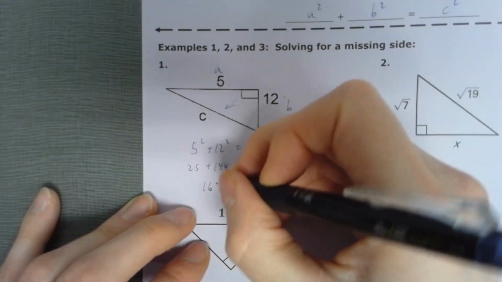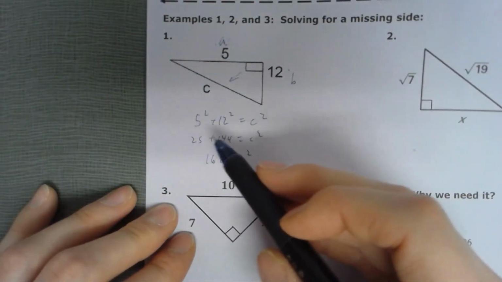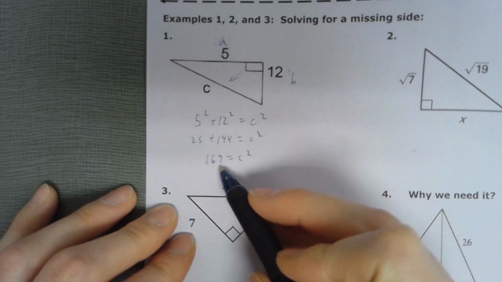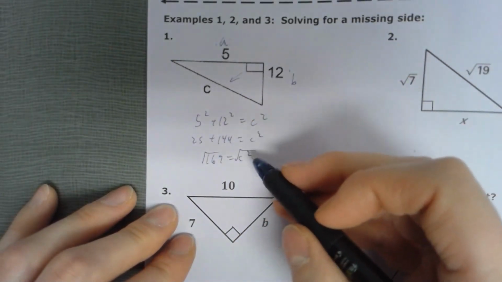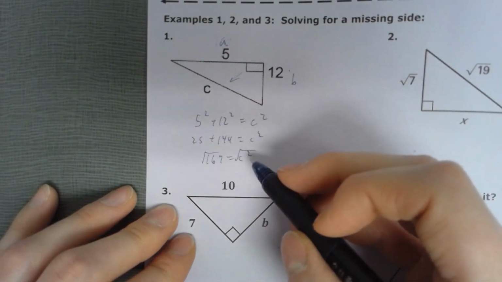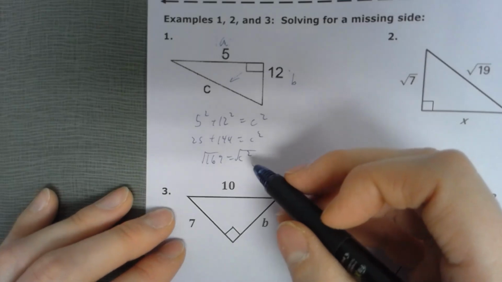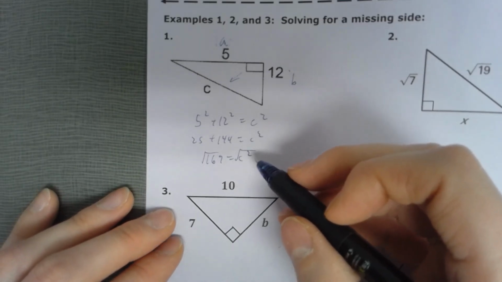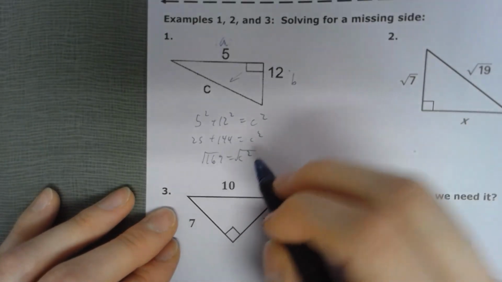Add those together. They're on the same side of the equal sign, so you just use the operation that's there. 169 equals C squared. We're going to take the square root of both sides. Once we get the C squared by itself, just like with the distance formula or with finding the R in a circle, we take the square root to find that.